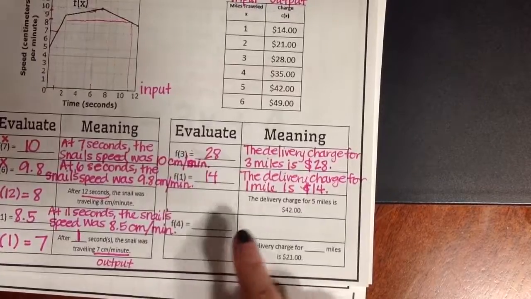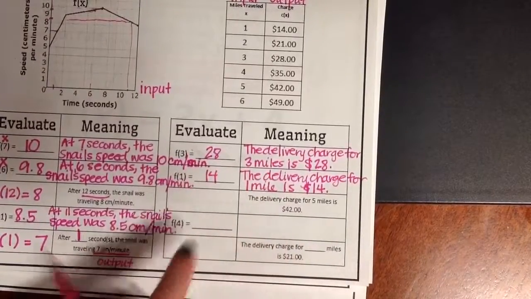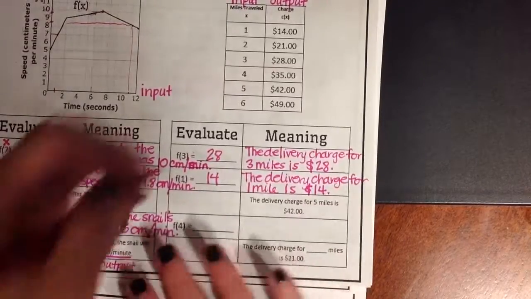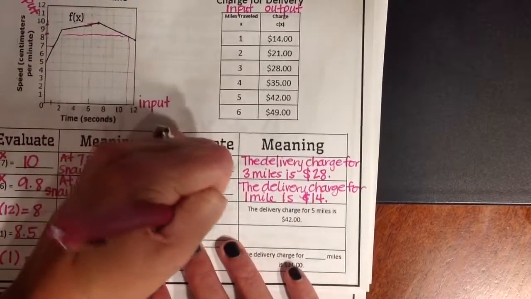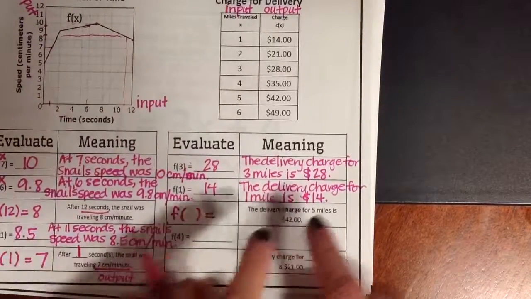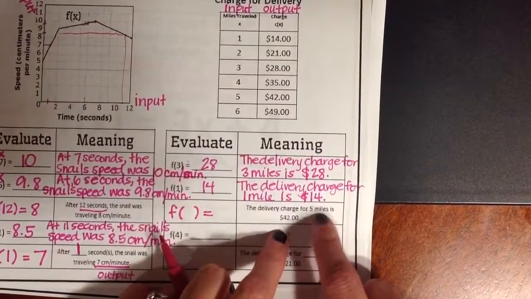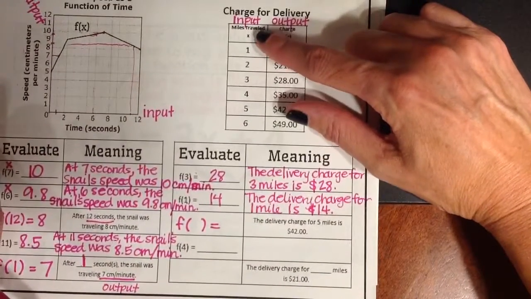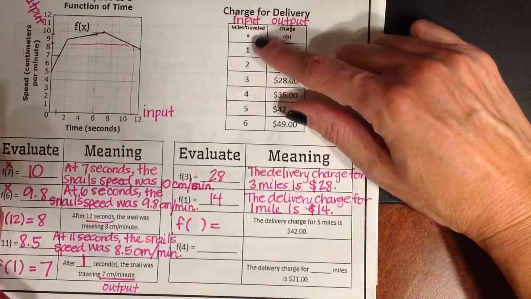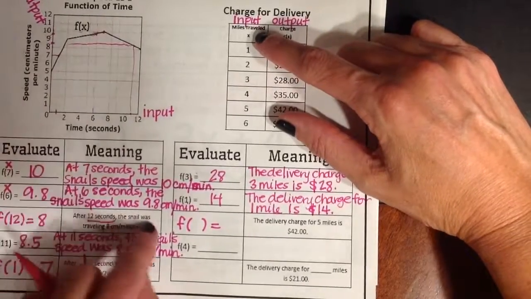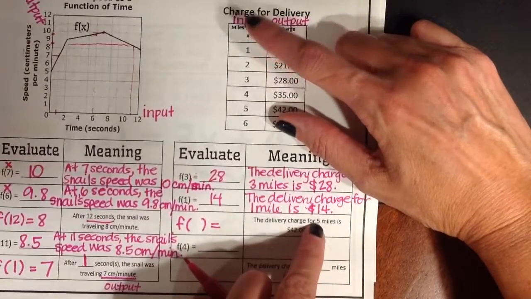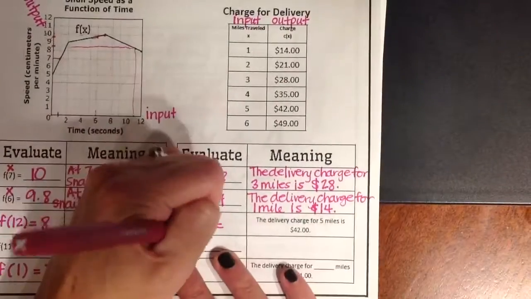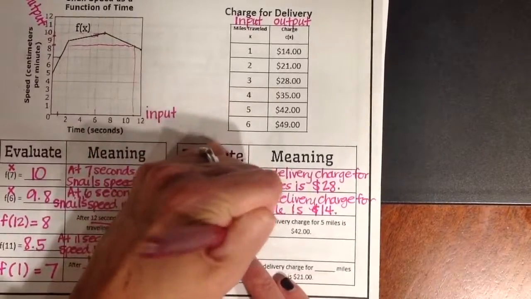So now it looks like they've given us the meaning, and now we have to write it in function notation. So the delivery charge is 5 miles for $42. So I'm going to go ahead and write F of equals, and now I just got to figure out which value is my input, which value is my output. Well, if I go up to my little table and I look at my X's, my input values, what are they measuring? They are measuring miles. So if I see miles in the sentence, that number is my input value. Well, which number is referring to miles? The 5. So F of 5 equals 42.